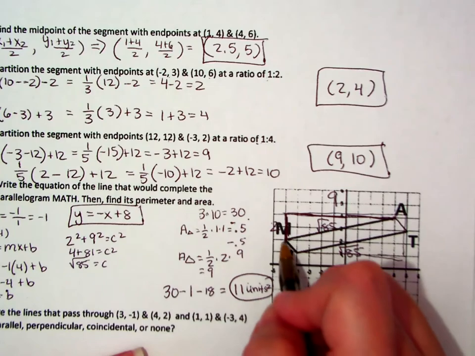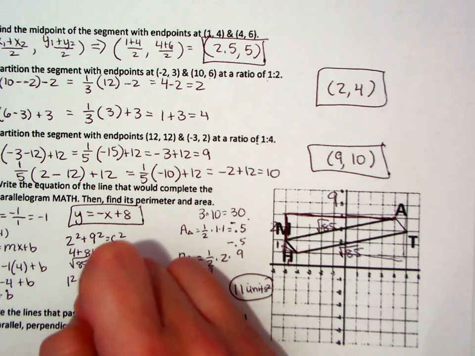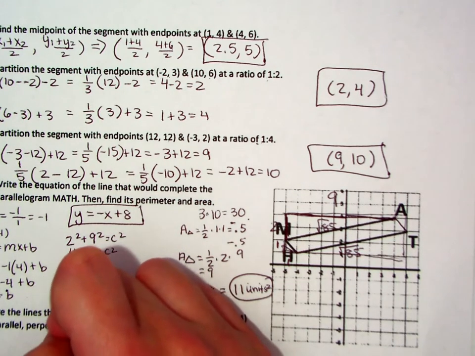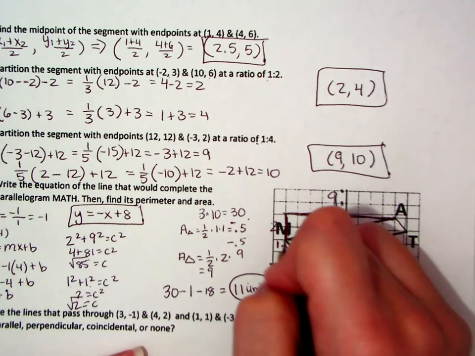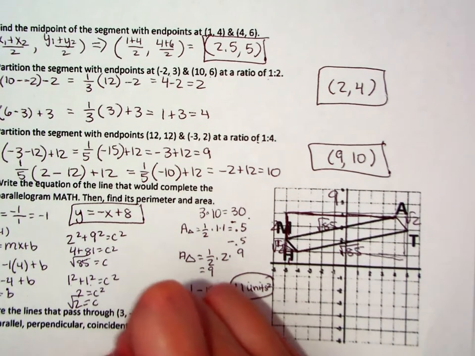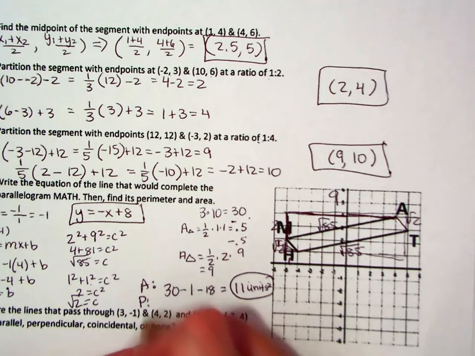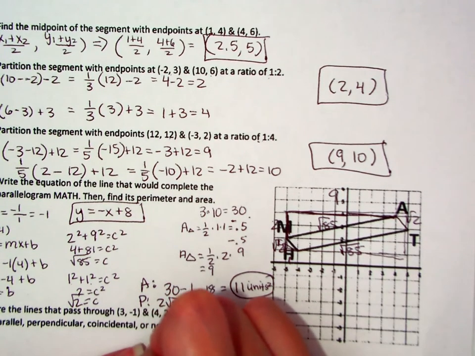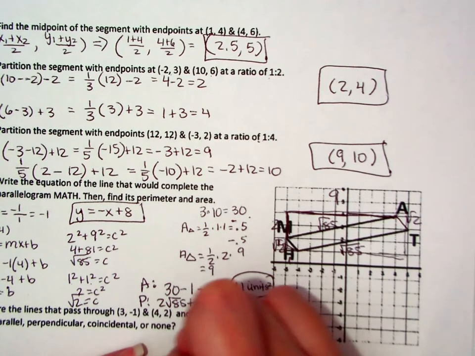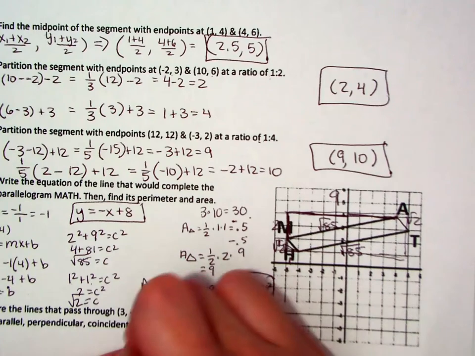And then looking at this one, if we do the right triangle here, that's 1 unit and that's 1 unit. So 1 squared plus 1 squared equals c squared. So 1 plus 1 is 2. So 2 equals c squared. So c is going to equal square root of 2. So this is square root of 2 and this is square root of 2. So my perimeter, so this was my area before, my perimeter is going to be 2 of the square root of 85 plus 2 of the square root of 2 units. And that will give me the perimeter of this figure.